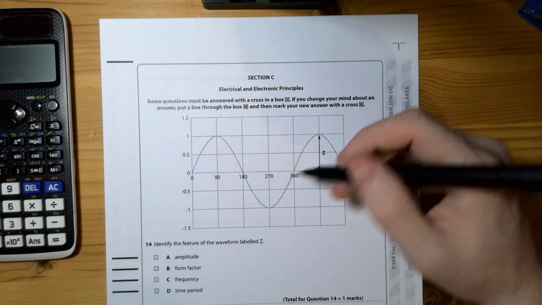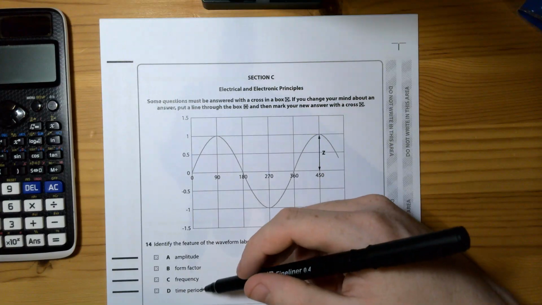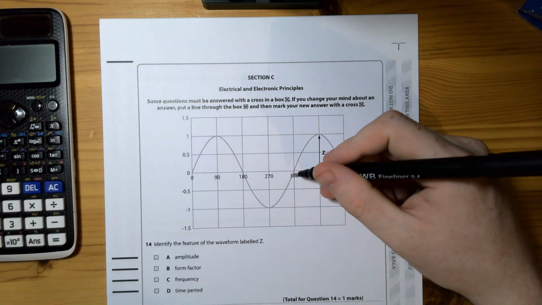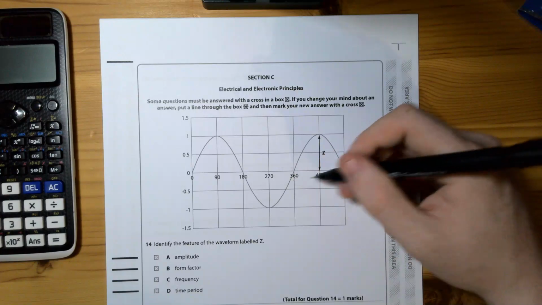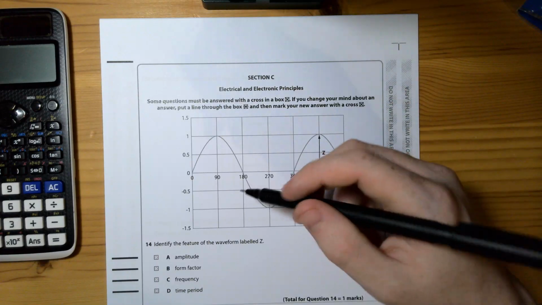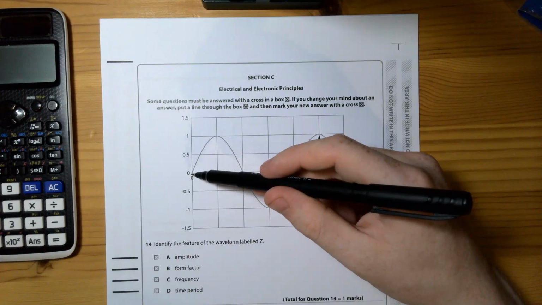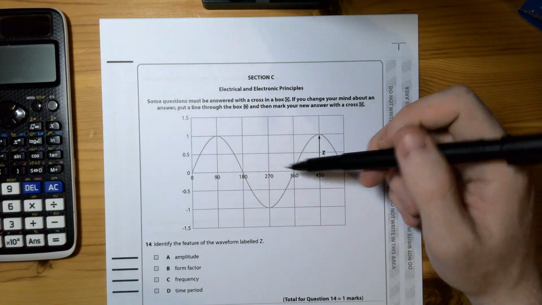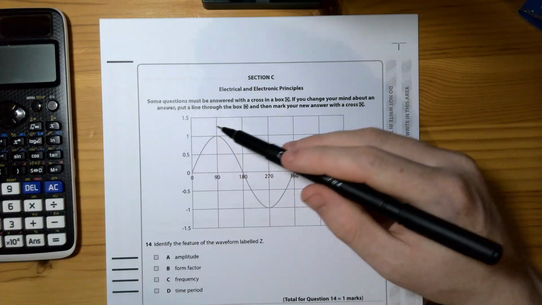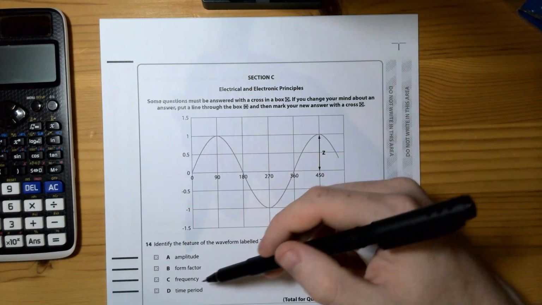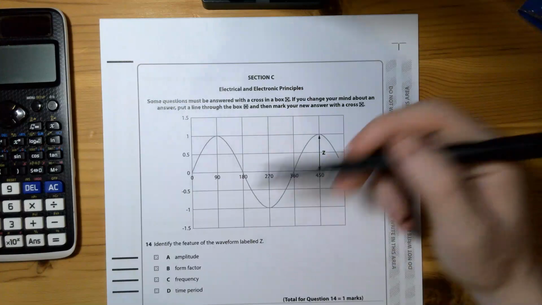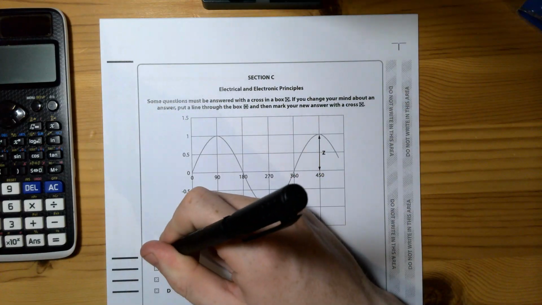Okay. No, this is not a form factor. Frequency is a measurement of 1 over time period. So no, the time period is essentially this point here all the way across to that point there, so it's a measurement of the time for one full wavelength. Okay, so it's not frequency, it's not time period, it's not form factor, it's just going to be amplitude.